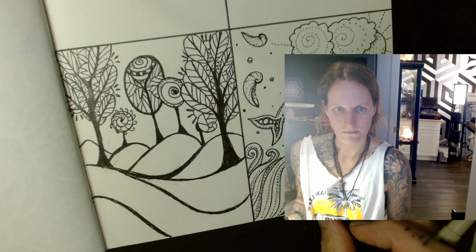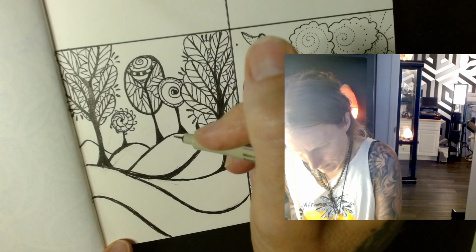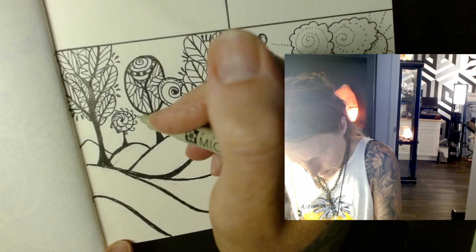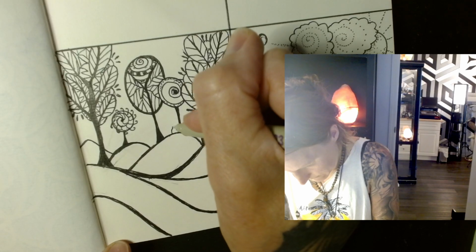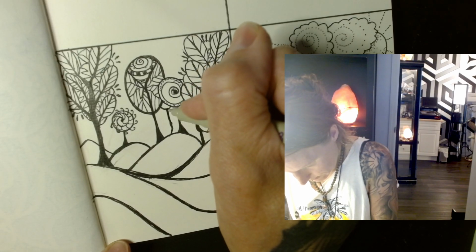Alright, that's what I've got so far. This is just all the black without the detail. Now in the background, we can do some more black trees like this one, if we want to, or just the suggestion of a tree coming back here.